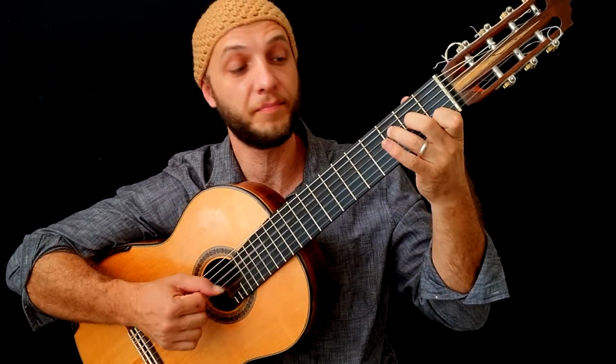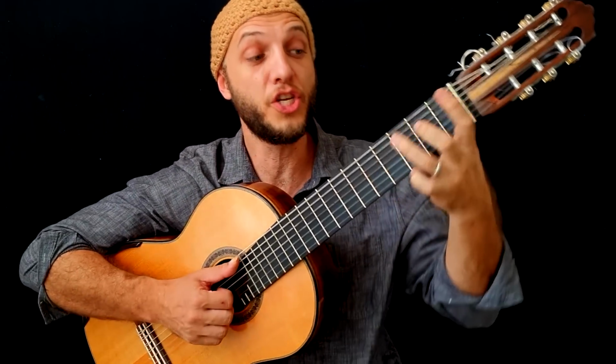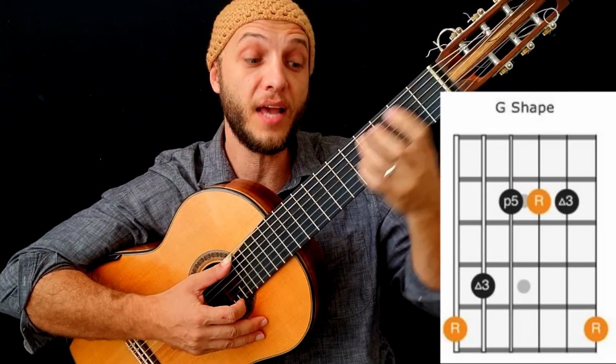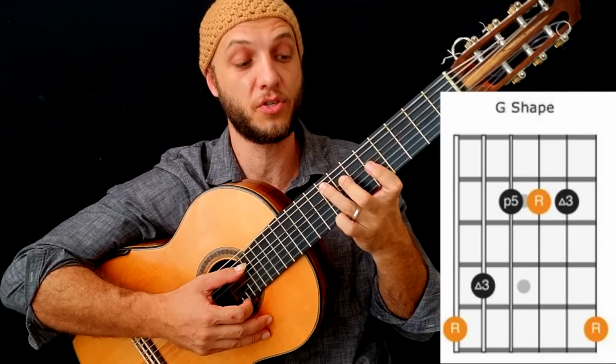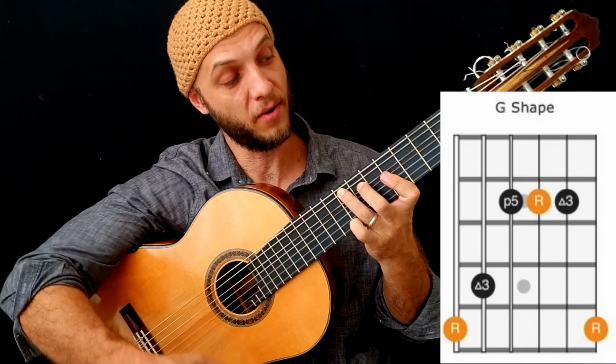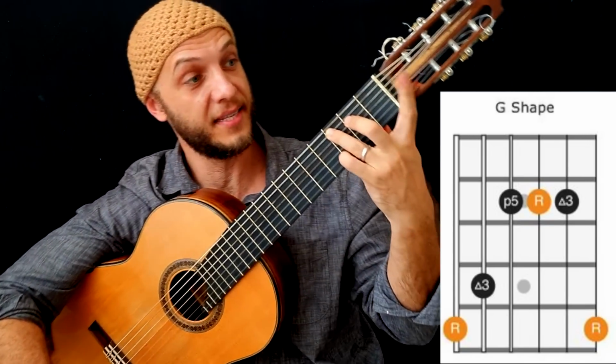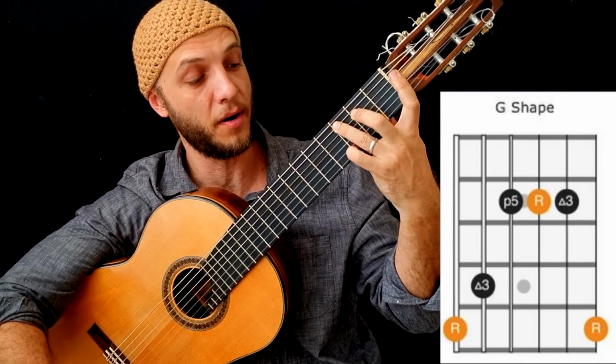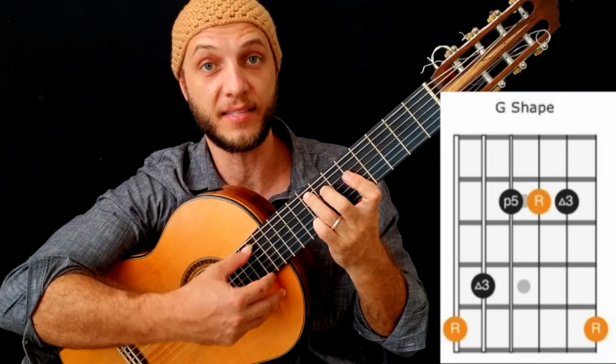So we got C, A, now the G chord. I'm going to take it from here: G, A, B, C. I'm going to spread that shape out, and notice that where I had the open strings, I'm going to use a bar, and then the C becomes like this.